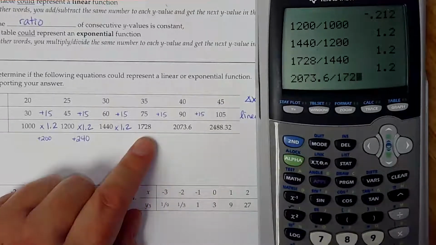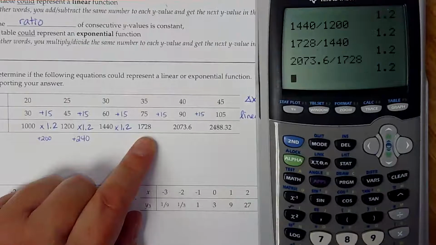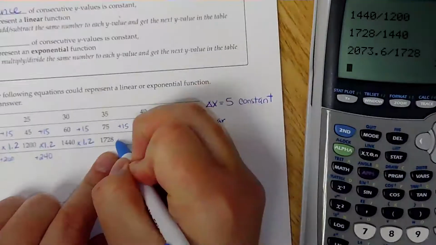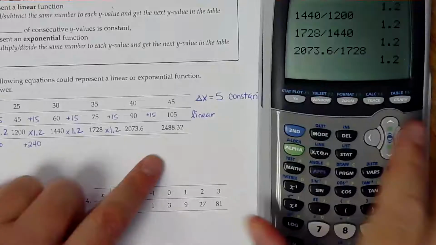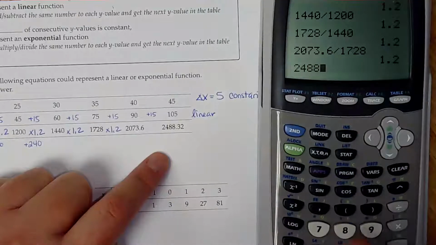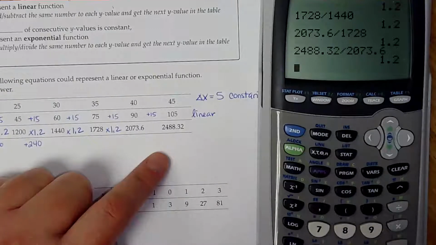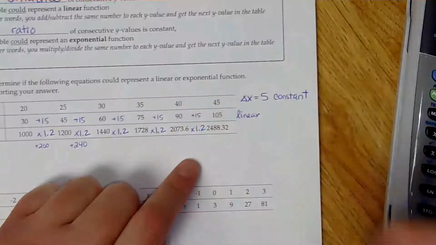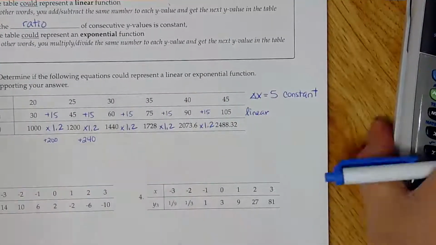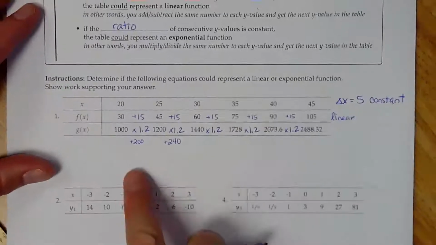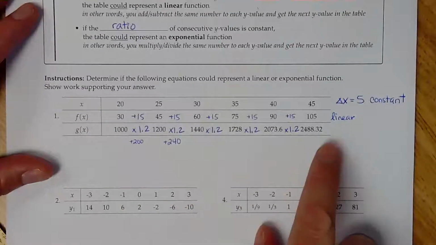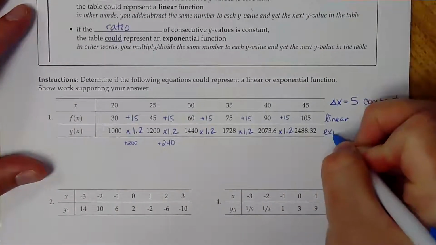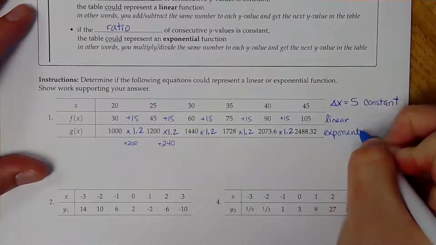2073.6 divided by 1728 gives me 1.2. And then one last one to look at here, 2488.32 divided by 2073.6 gives me 1.2. All right, so that ratio, and ratio is that fraction, which is what I'm getting by dividing, that ratio is the same all the way across here. So g of x could represent an exponential function.